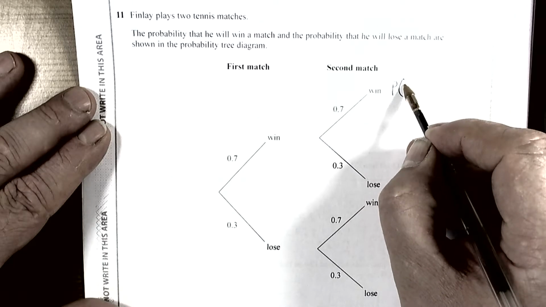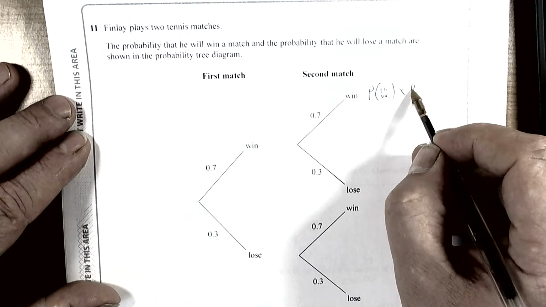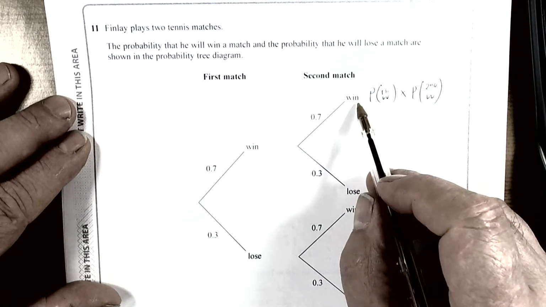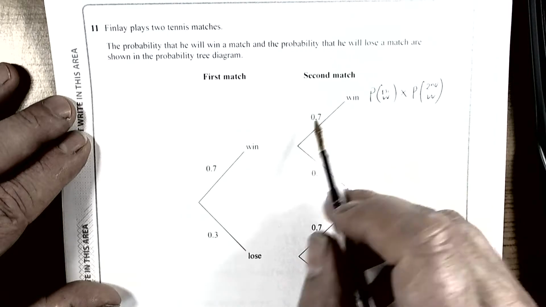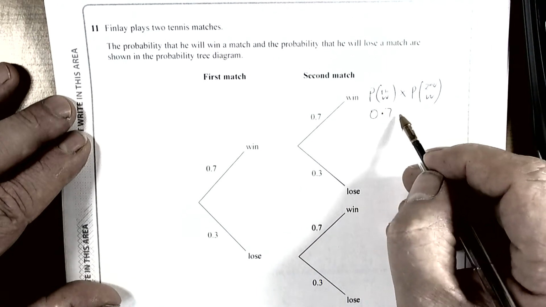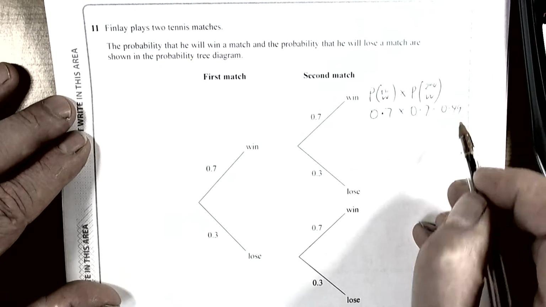probability of first win times the probability of second win. The reason that happens is these are independent of each other, so you end up timesing the two probabilities. So we end up doing 0.7 times 0.7, which is 0.49.